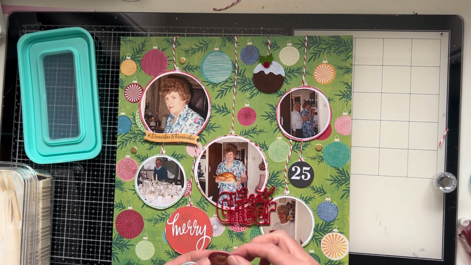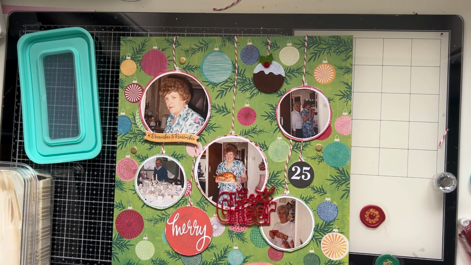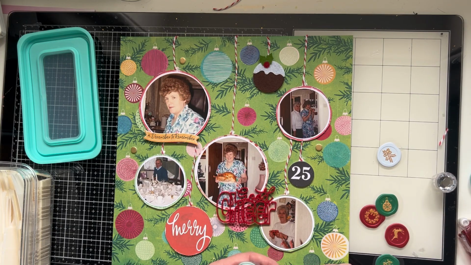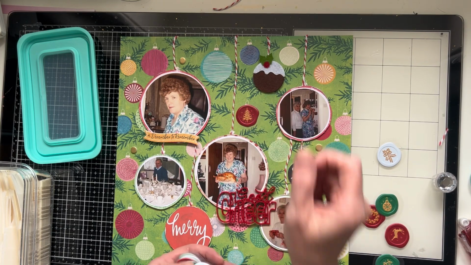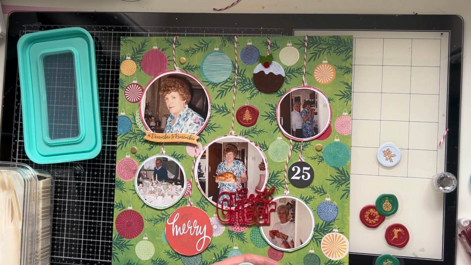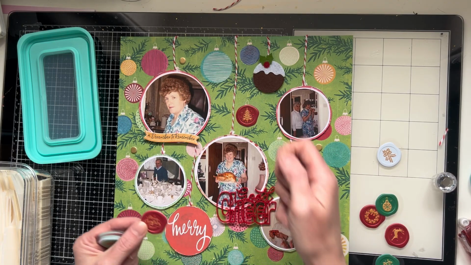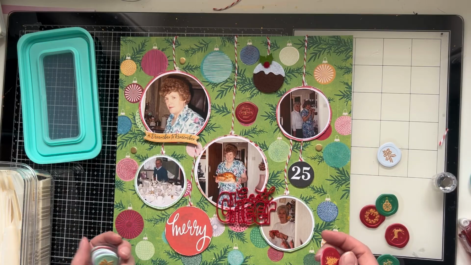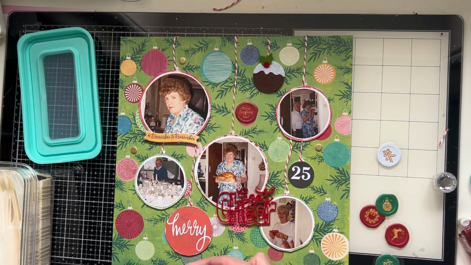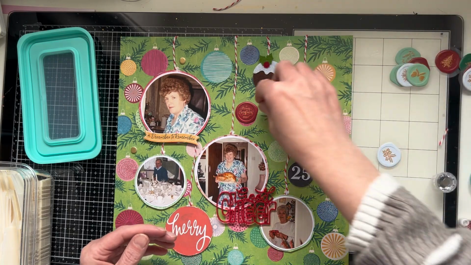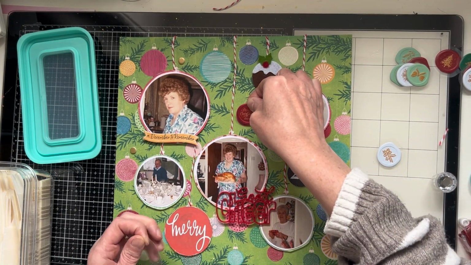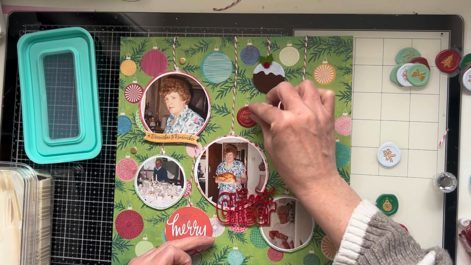So maybe a little Christmas tree. Maybe that one that says Merry Christmas. Might stick a couple of these on, but not do the twine behind.